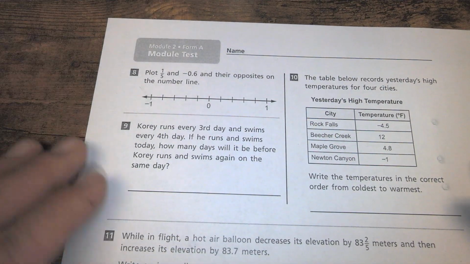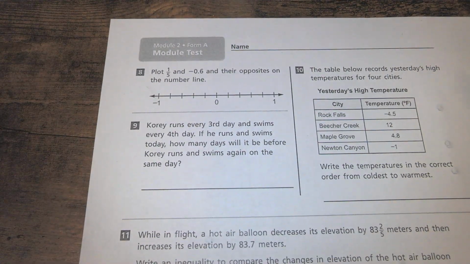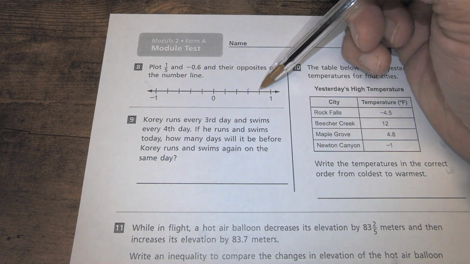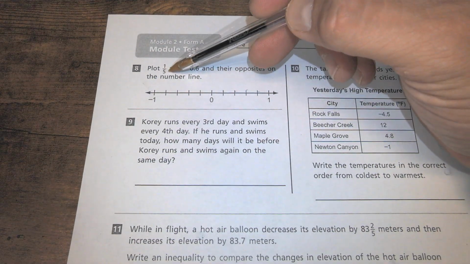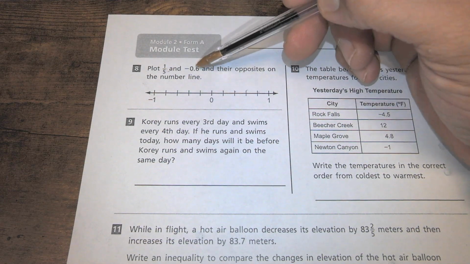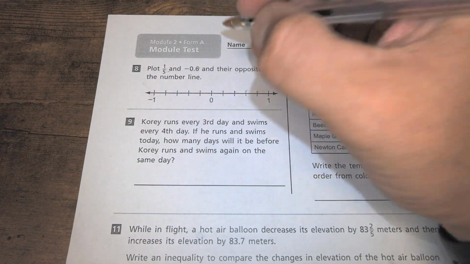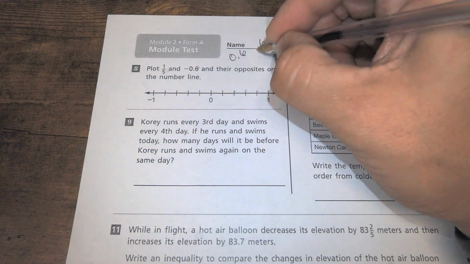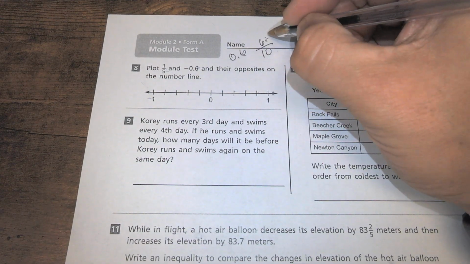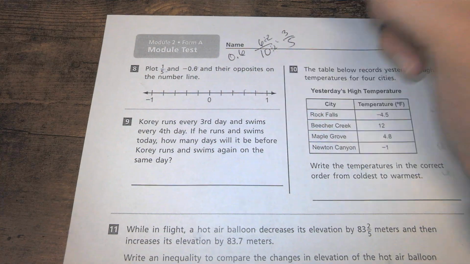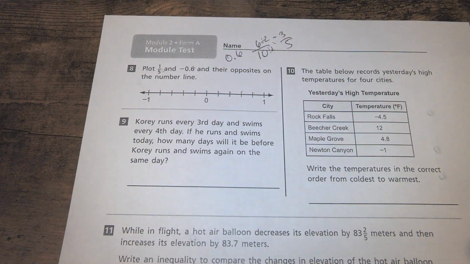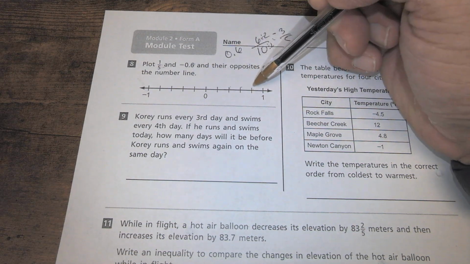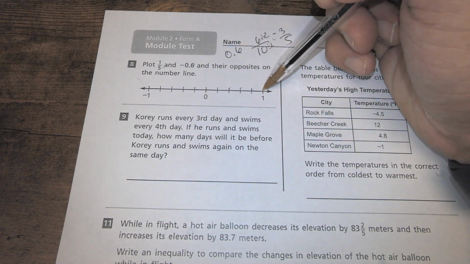So the first one here, number 8, they want you to plot this on the number line and their opposites. So if you look, 1, 2, 3, 4, 5, they're going off of this denominator right here. So what you could do is make this a fraction. So 0.6, this is 6/10. Well, that's 6 over 10, which can be simplified to 3/5, which is negative. So each one of these is representing 1/5, so 2/5, 3/5, 4/5, and then 5 over 5 is 1.